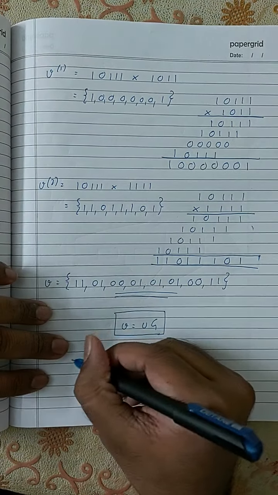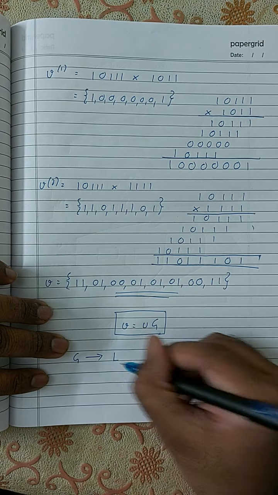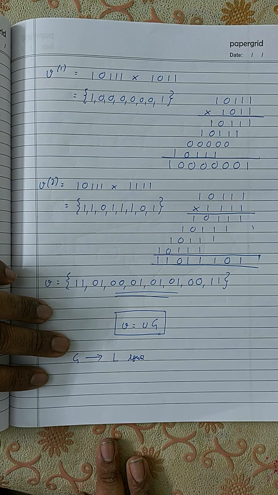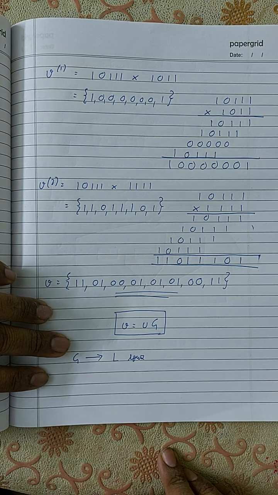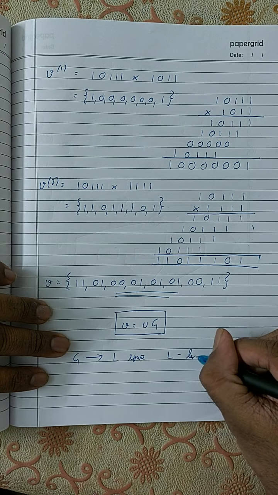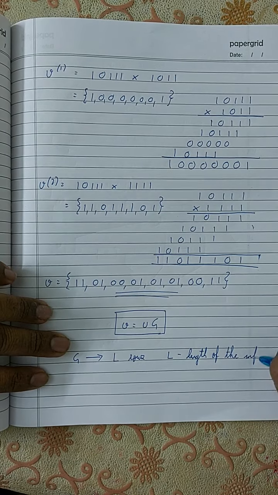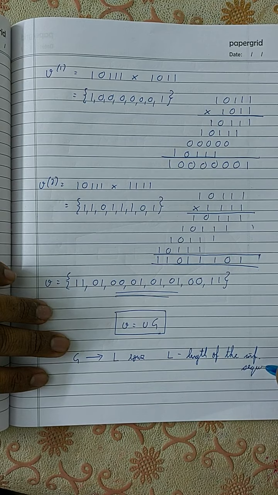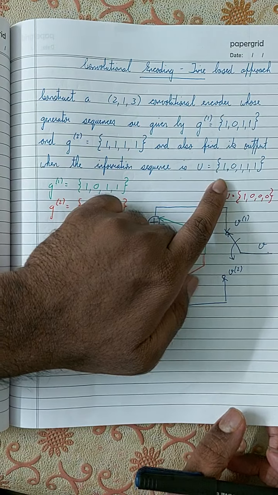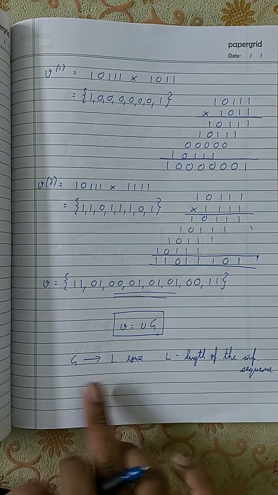First and foremost, you need to understand that the generator matrix has capital L rows, where L is the length of the information sequence. So here in this example, the value of L is equal to 5, because the information sequence has 5 bits.